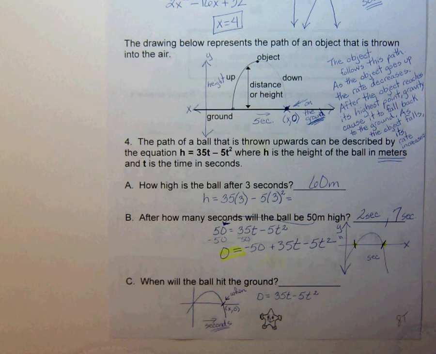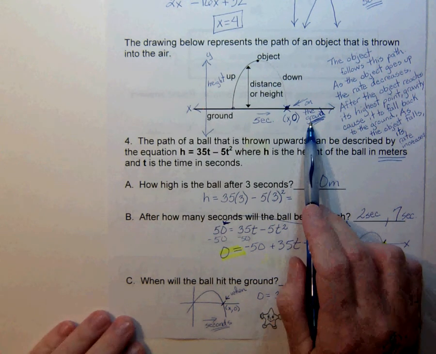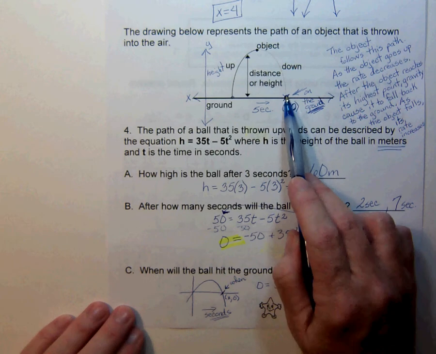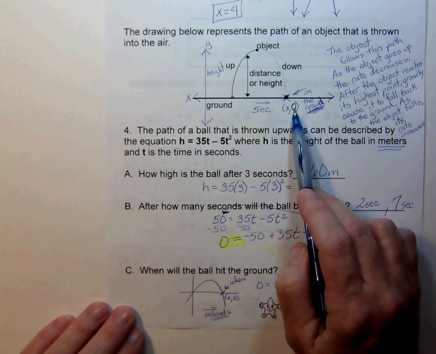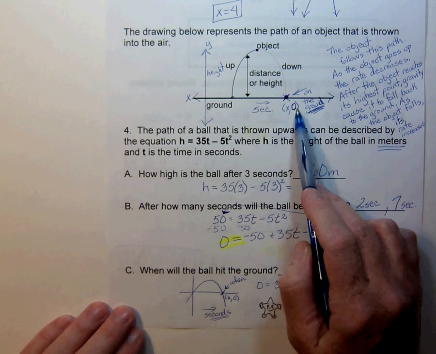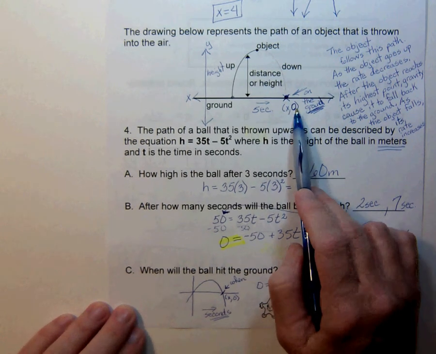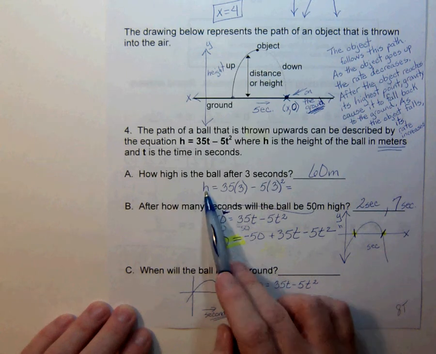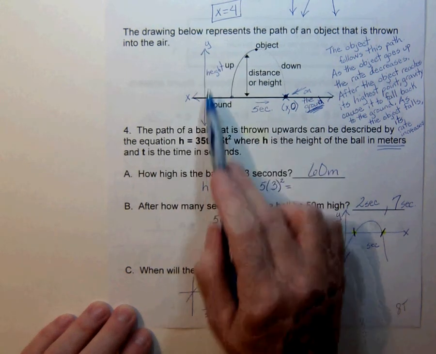Alright, this one was kind of what I already started talking about up there. When is the ball going to hit the ground again? Well, it hits the ground when your y is 0. Your y is always your answer. So when you say y equals, it's always the answer. So this would be like your y. Your height is your y-axis. What you're looking for is height.